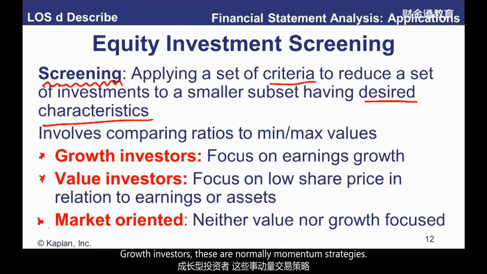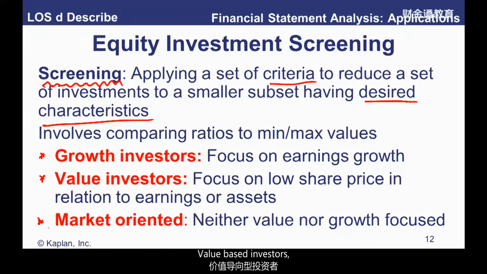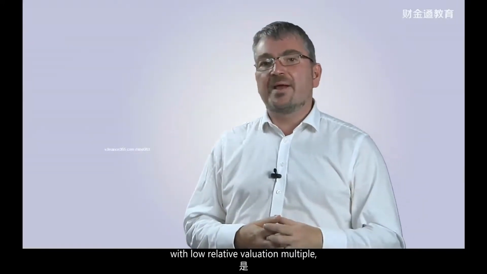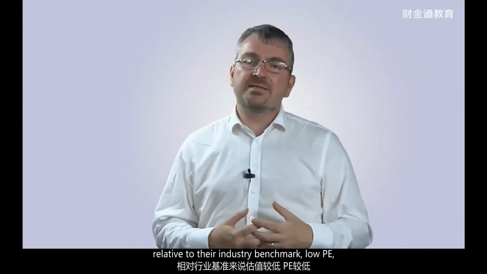Growth investors, these are normally momentum strategies. You're looking for companies with good histories of earnings growth, with the logic, if earnings have grown strongly in the past, hopefully they will grow strongly going forward. So it's more of a momentum strategy. Value-based investors, well, here we're talking really about the pursuit of alpha. We're looking for undervalued stocks. So we're typically trying to find companies with low relative valuation multiples relative to their industry benchmark.